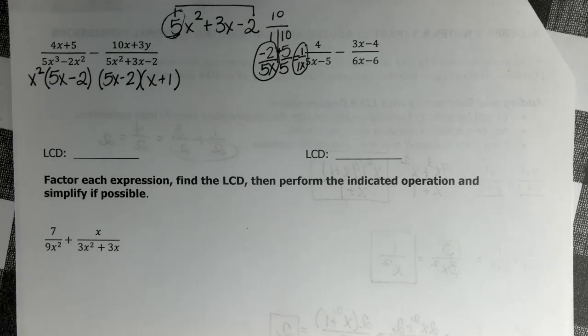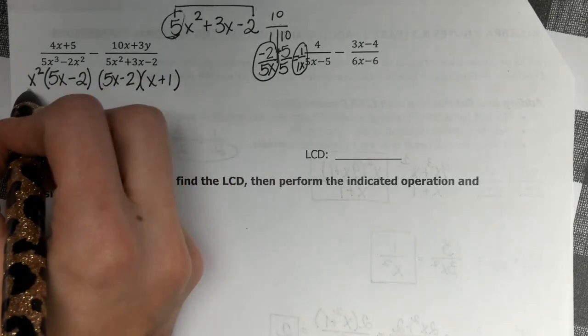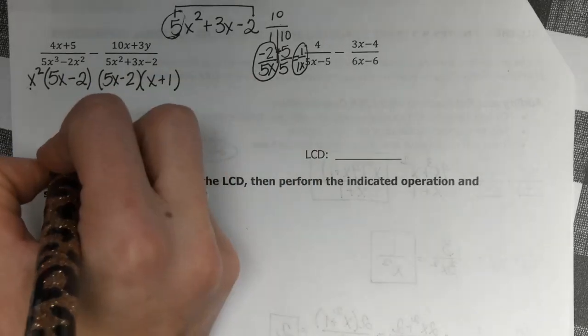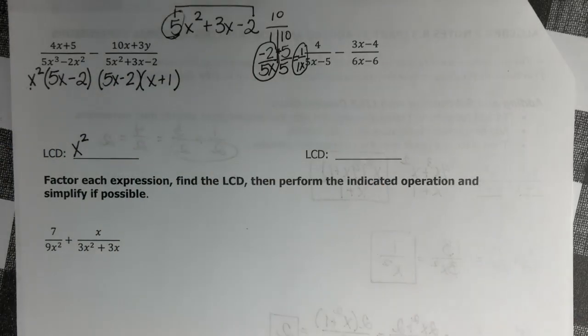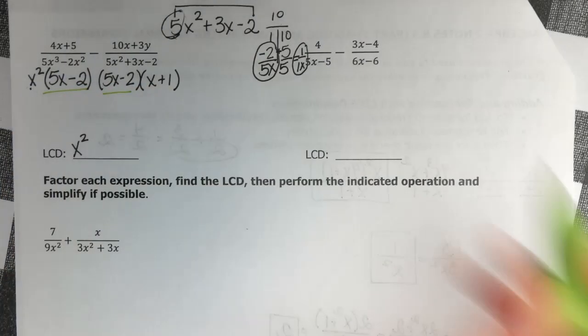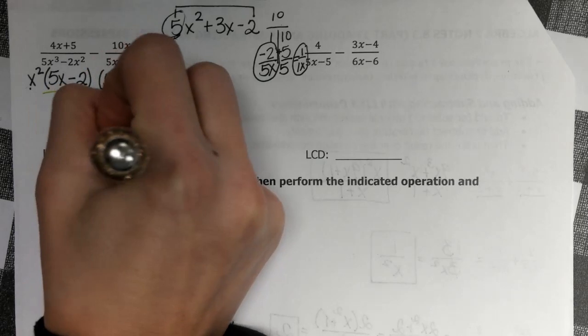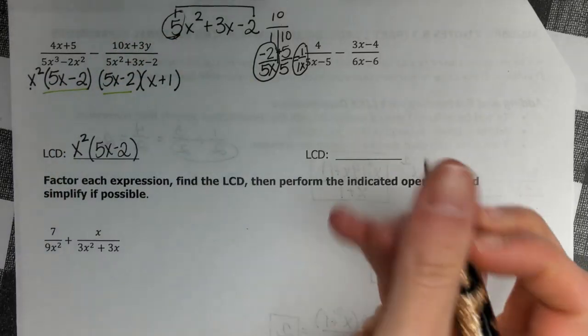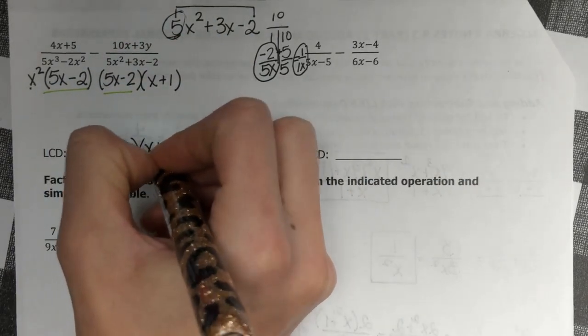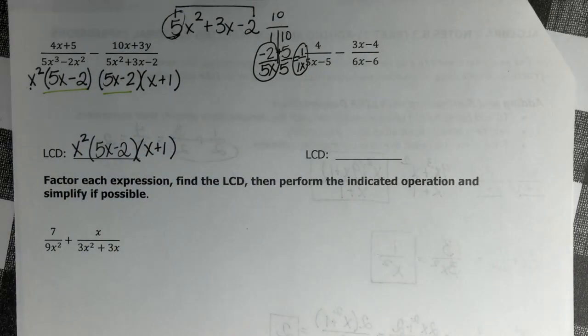Okay, so now I need to look at what my LCD will be. Well, I know that I have an x squared here, so I'm going to have that as part of my LCD. This 5x minus 2 appears in both, only once in both. That's still part of my LCD. And then I need that x plus 1. We good with that? Okay.